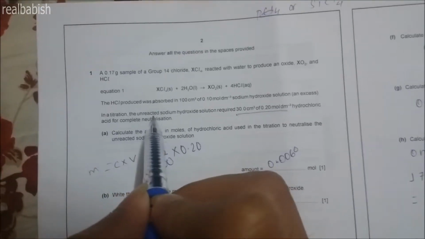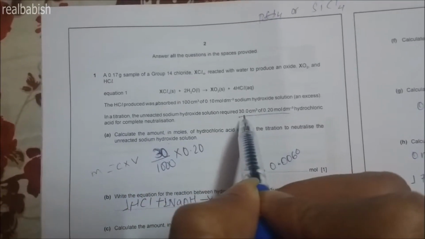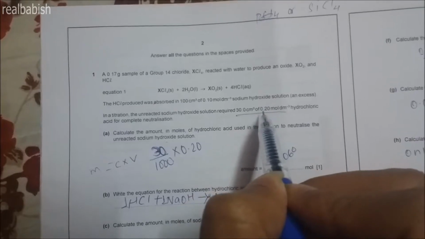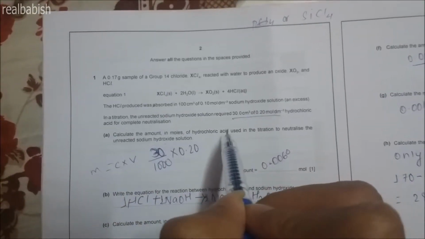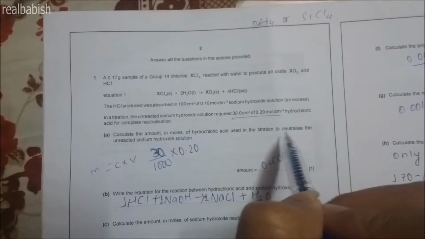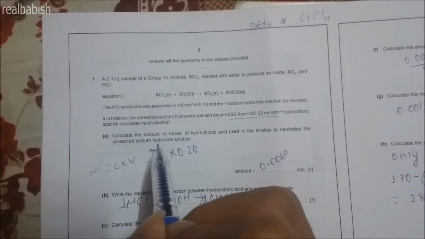In a titration, the unreacted sodium hydroxide solution required 30.0 cm³ of 0.20 mol per dm³ of hydrochloric acid for the complete neutralization. Calculate the amount in moles of hydrochloric acid used in the titration to neutralize the unreacted sodium hydroxide solution.